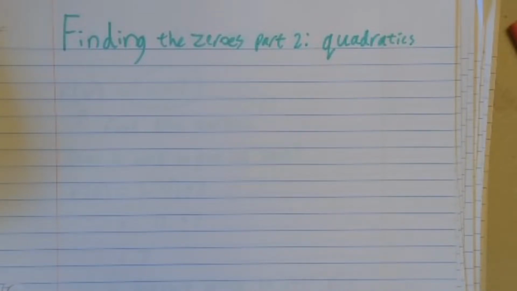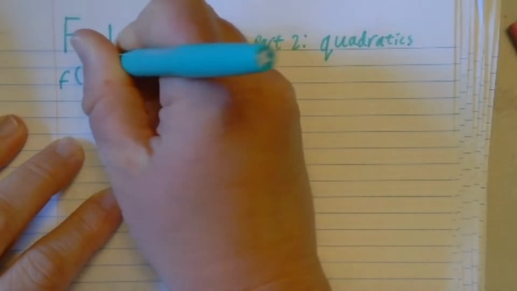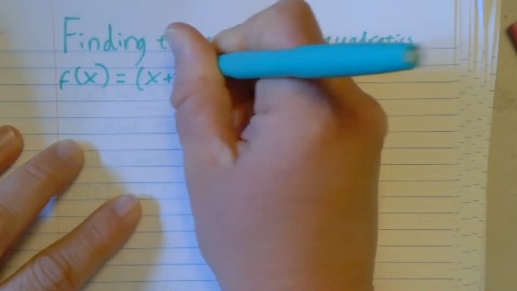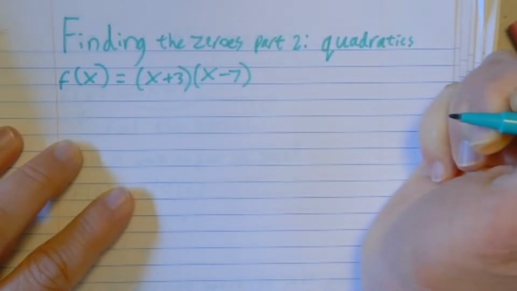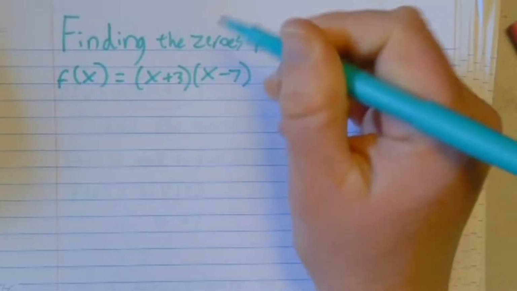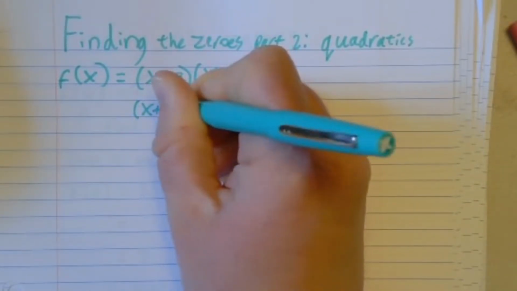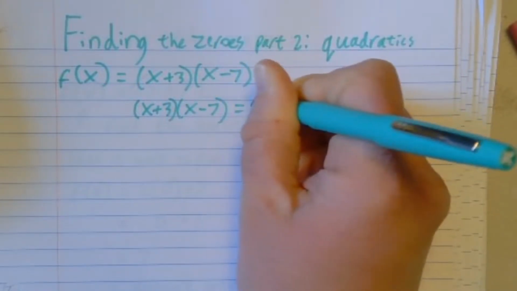So in part 2, we're going to look at a function like the ones we've been seeing in this unit. We're going to look at a quadratic, and we're going to look at a factored quadratic specifically. So now I've got f of x is equal to (x plus 3)(x minus 7). And just like before, to find the zeros, I need to set this equal to 0.